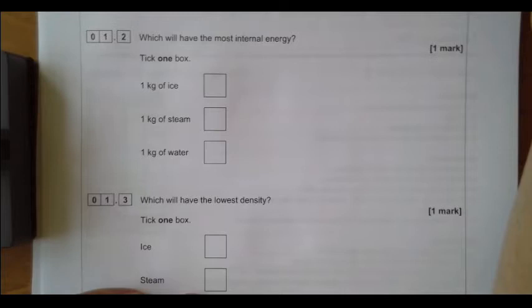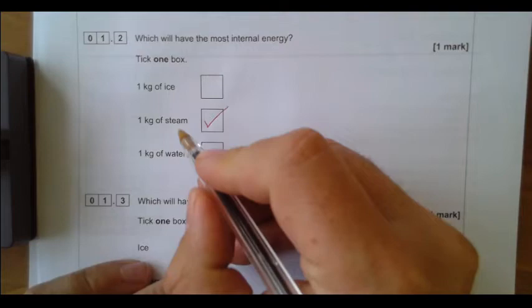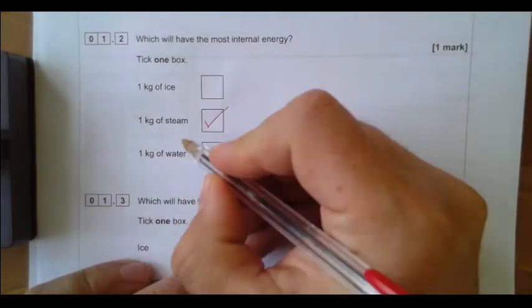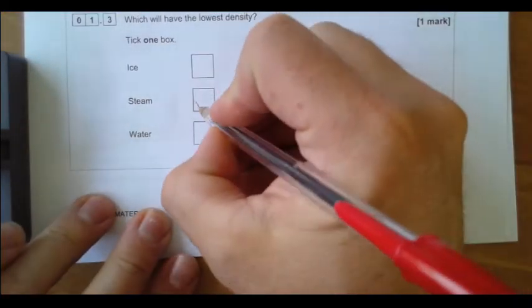Which will have the most internal energy, so that's essentially temperature. So your steam, which is a gas, is going to have the most energy. So this will have the least, then water, then steam. Lowest density, again, will be the gas, so steam once more.